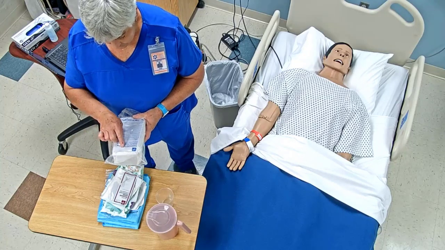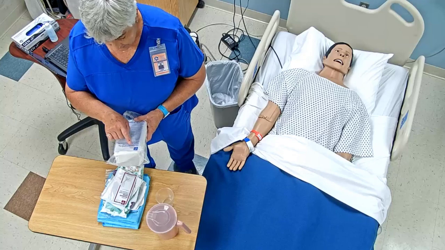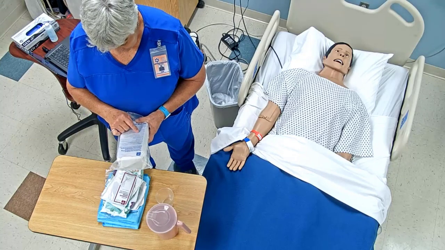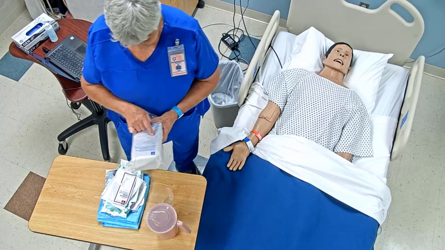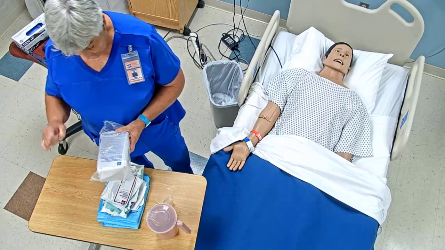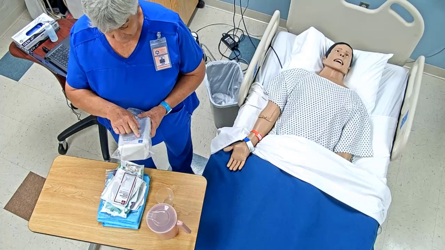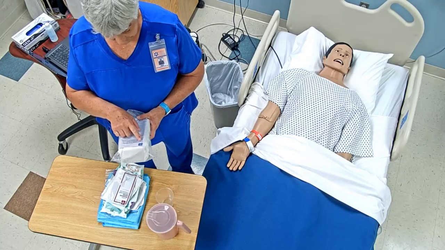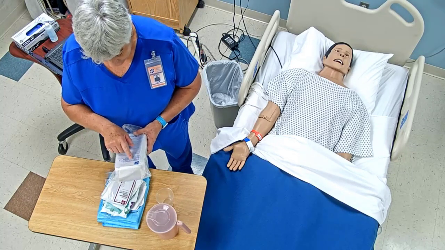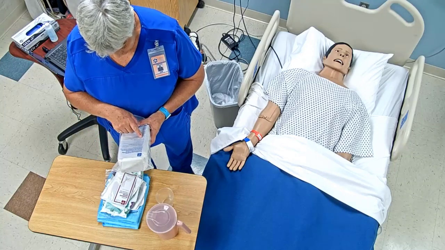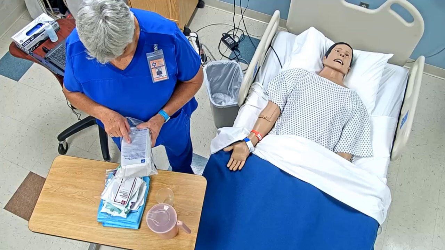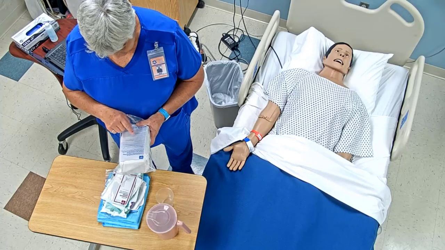This tells me the type. It also tells me that this is a 14 French urethral catheter. That's the size of the catheter. And this is a Medline pre-connected urethral catheterization kit, so that's the type that I have here. So the size is 14 French. It's also going to tell me that it's got gloves.